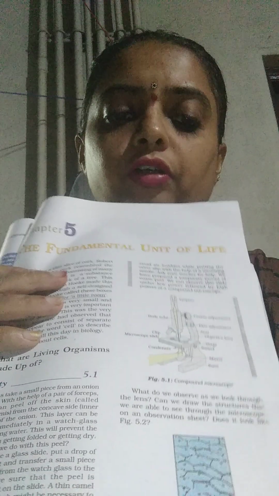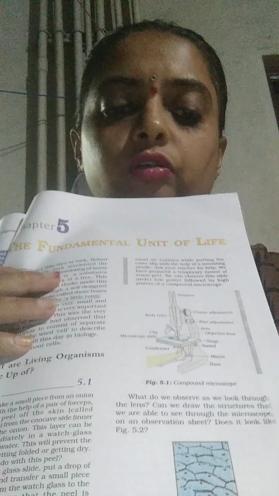And these diagrams are just as it is. It will be printed in the textbooks. Whatever you see, that will be printed in the textbooks, whatever diagrams you see in biology. So when it was seen under the microscope, the onion peel was like this. If you see here, these are called cells.